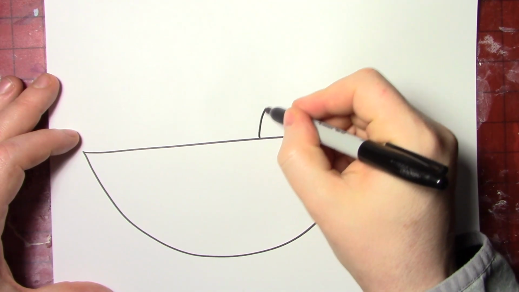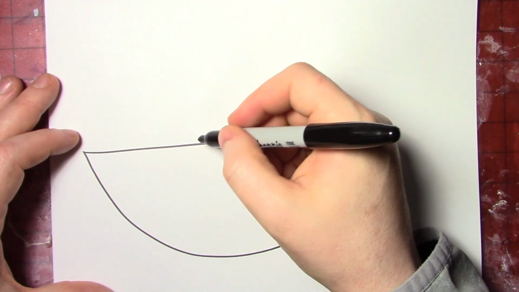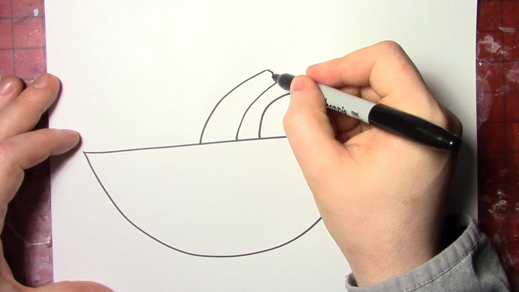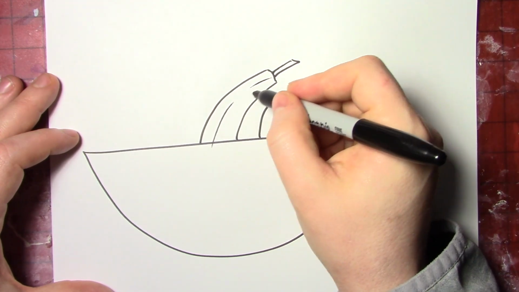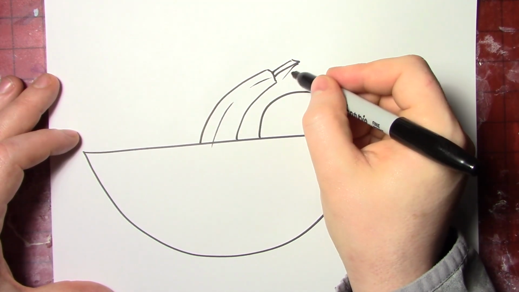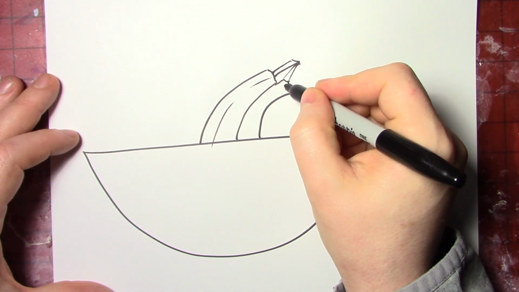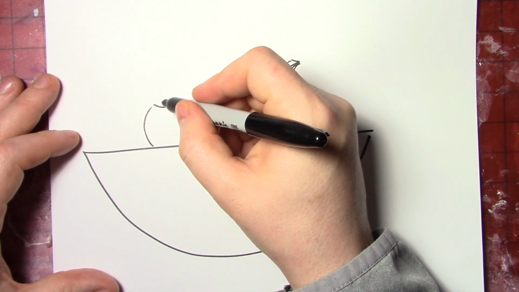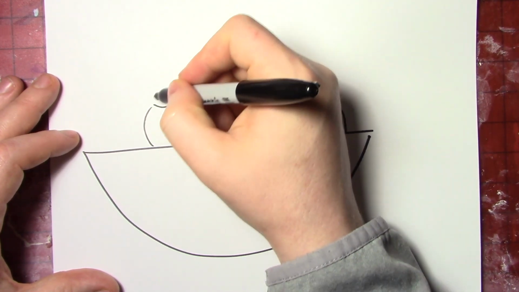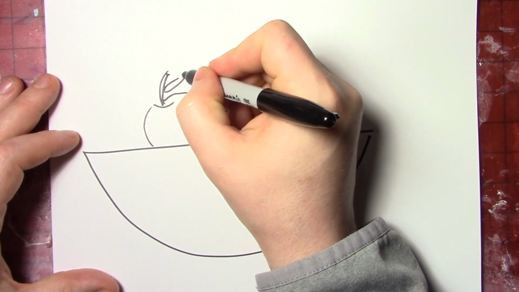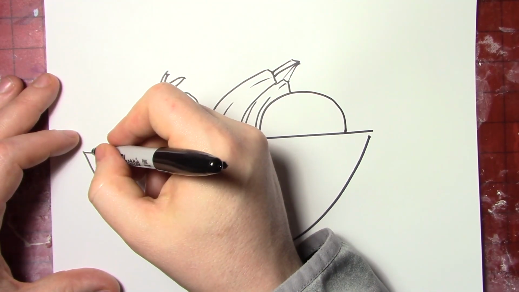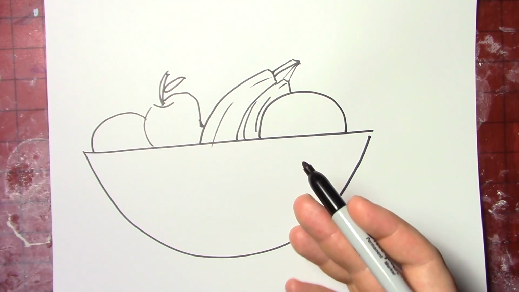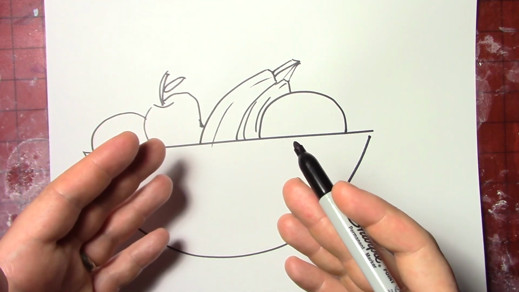You draw a bowl, you draw some fruit, maybe there's an orange, maybe there's a banana, maybe this is like a bunch of bananas, maybe there's an apple that has a leaf on its stem. Maybe there's another orange. That bowl of fruit. This is just me making stuff up, so this is not a still life drawing.